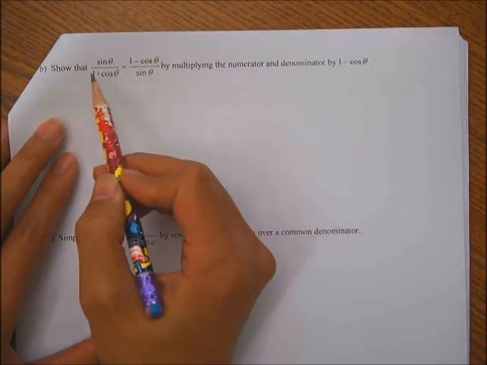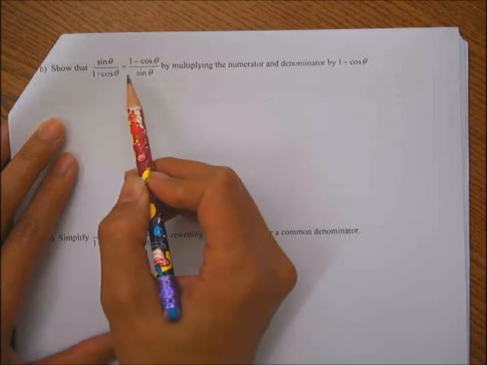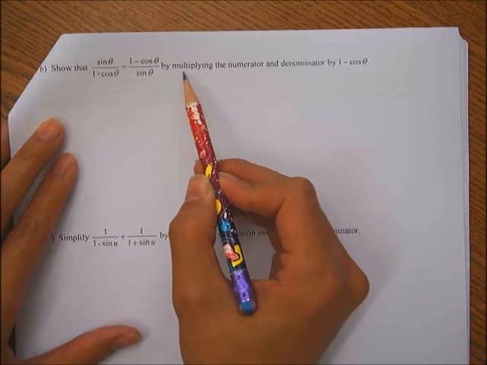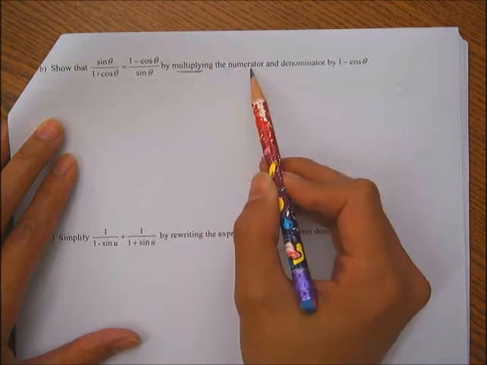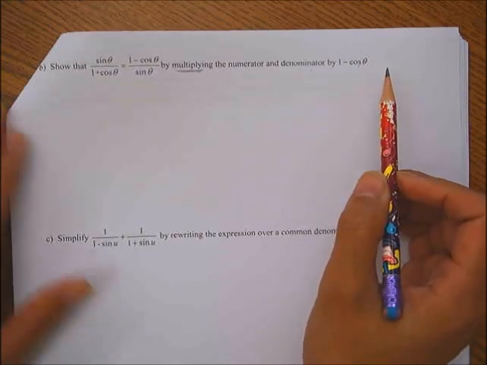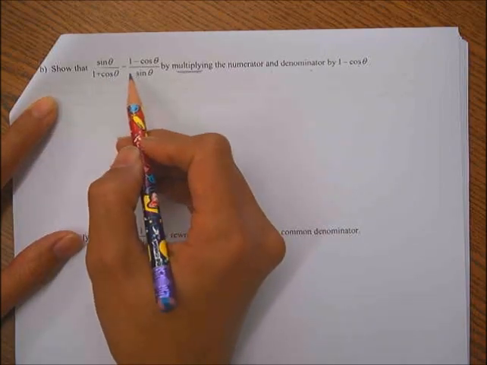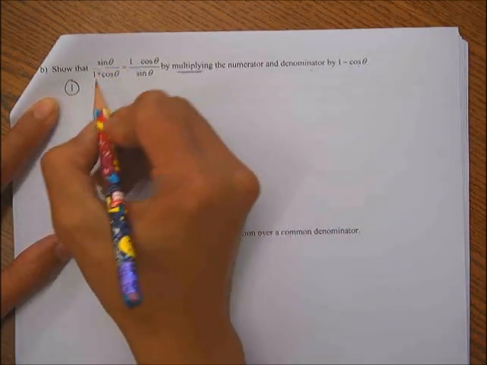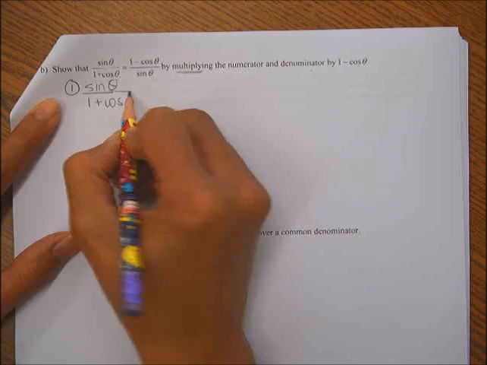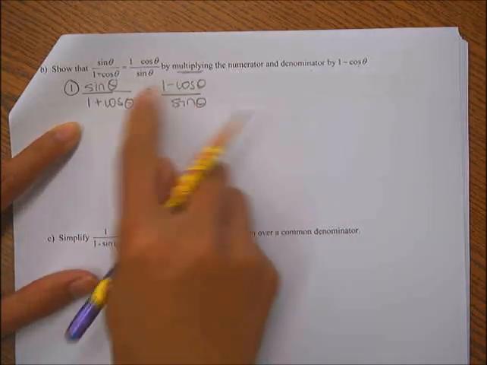Show that sine of theta divided by 1 plus cosine of theta equals 1 minus cosine of theta all over sine theta. I'm giving you a hint: multiply the numerator and denominator by 1 minus cosine of theta. Here's my original problem, so copy it down. Most of us will be copying from our textbook, so make sure you copy it first before you pick a side. So here's the original problem.